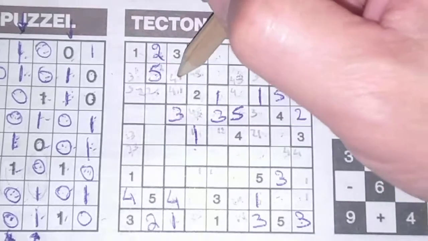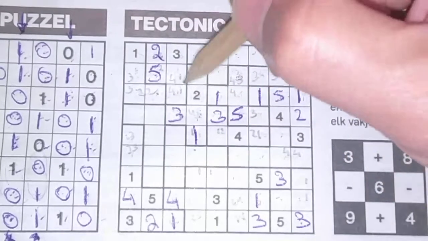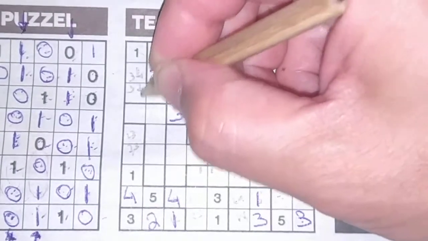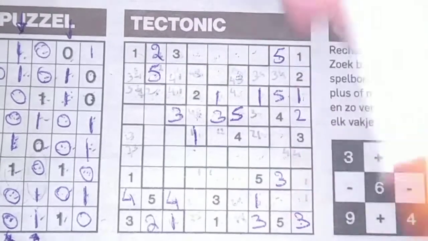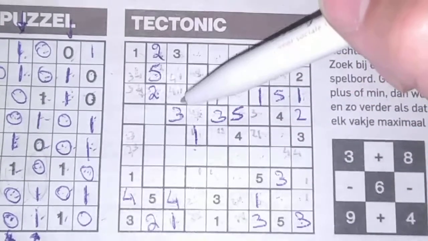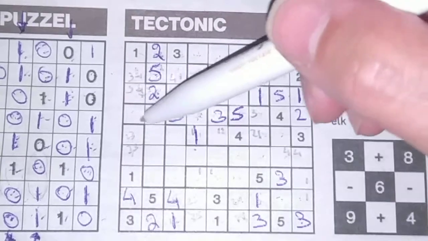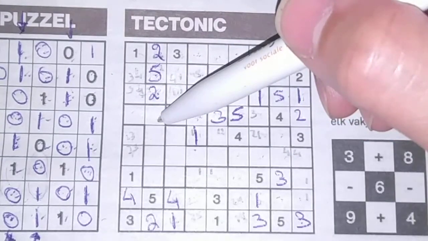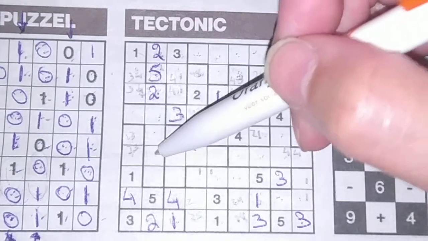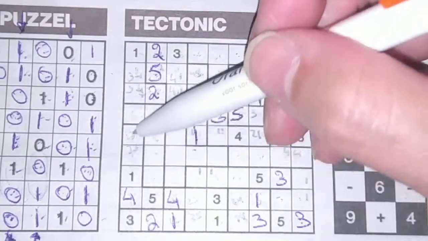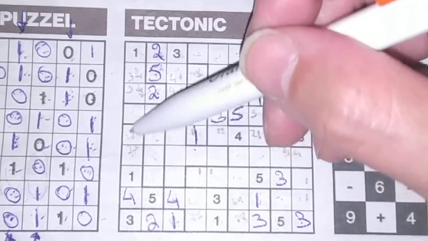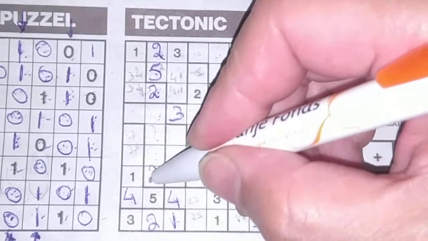This box cannot be a 4, otherwise I cannot fill one of those 2 boxes with a 4. So the 4 should be here and there. So 1 box left for the 2. Here we have a pair, 3 and a 4. That means these 2 boxes cannot be a 2. So the 2 could be here or there. If I place the 2 here, I cannot fill a 2 in one of those 2 boxes. Same here. So the 2 should be here.